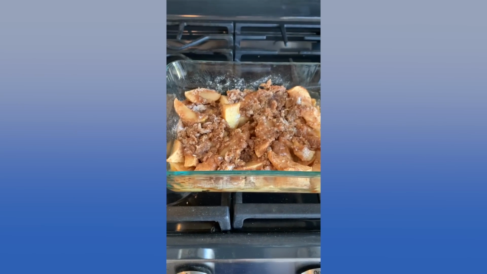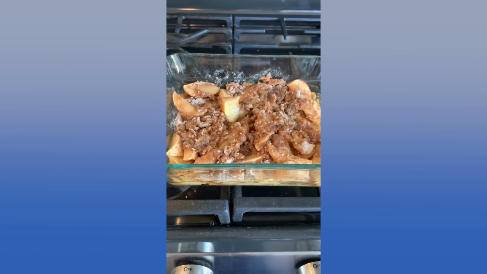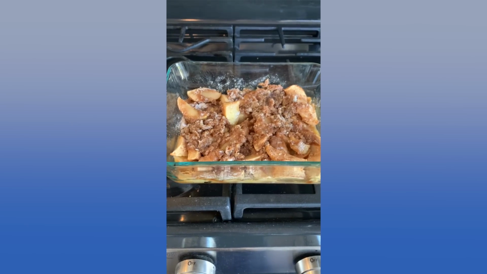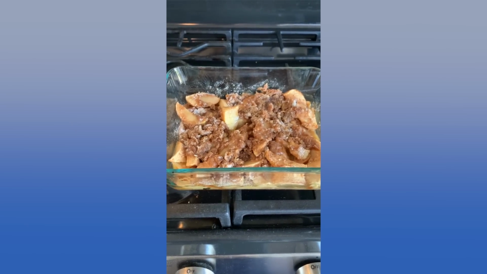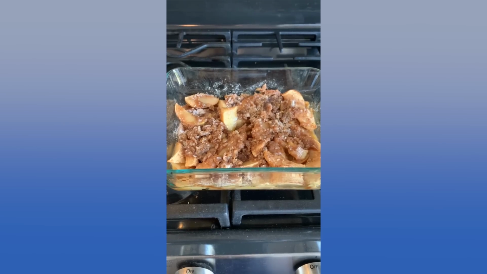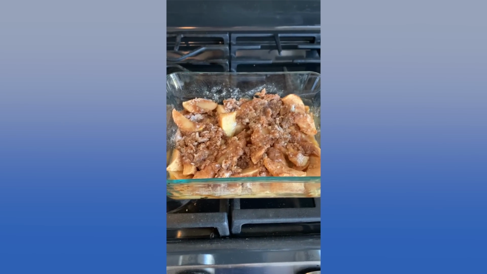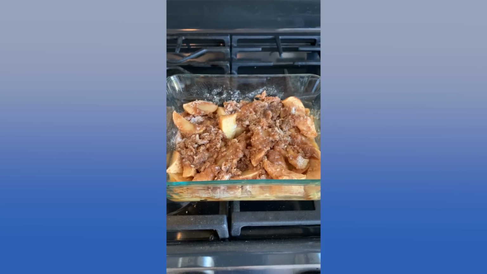This is what it looks like finished. So right now it's warm. You put vanilla ice cream on it and it's ready to serve. Or you can serve it cold if you prefer cold. Very easy.